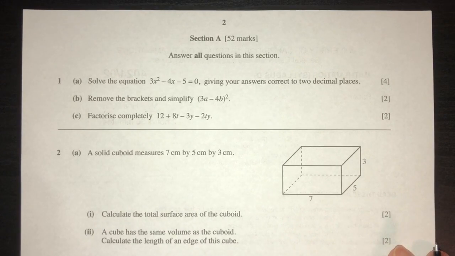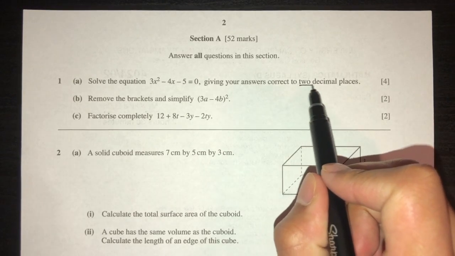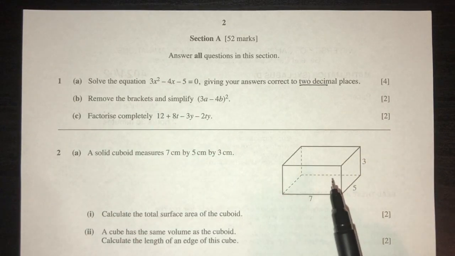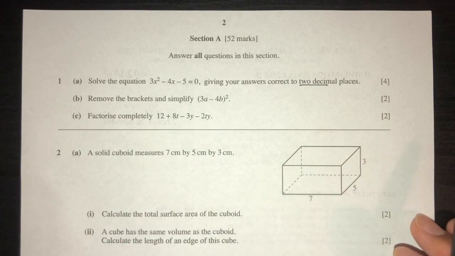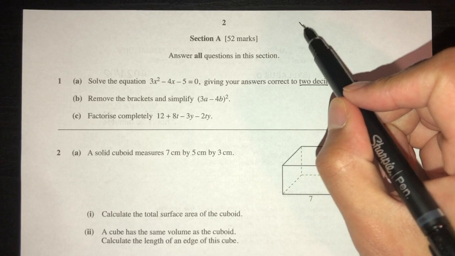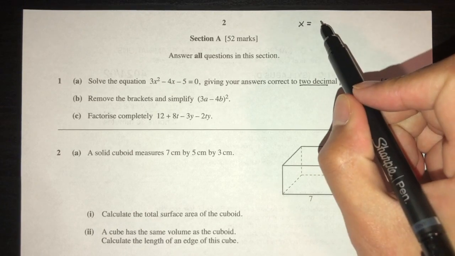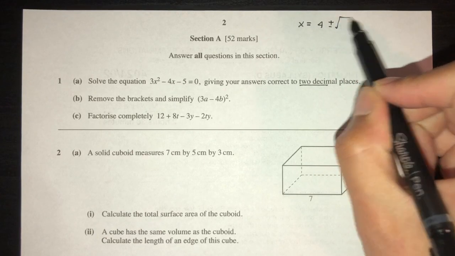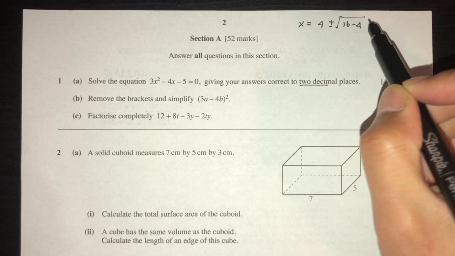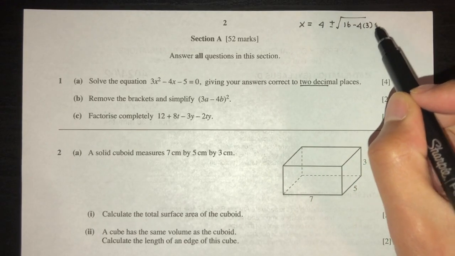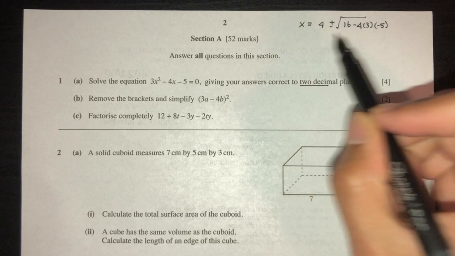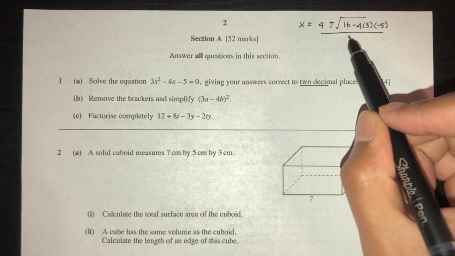So here we have to solve the equation 3x squared minus 4x minus 5 equal to 0, giving your answers correct to 2 decimal places. So whenever you see that, you know it will not be an exact value, so you have to solve this by using your formula. So x will be equal to minus b, which is minus 4, plus minus root of b squared minus 4 times a times c, and everything divided by 2a, which is 6.